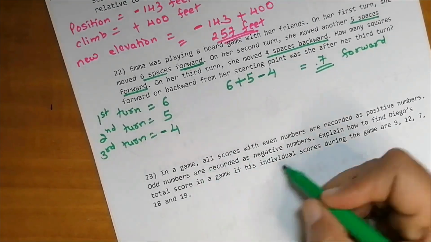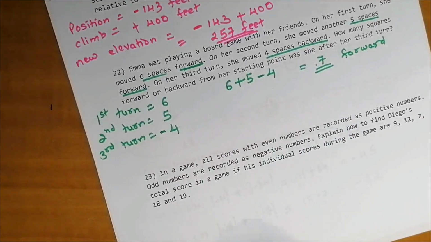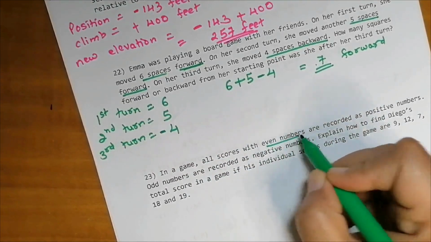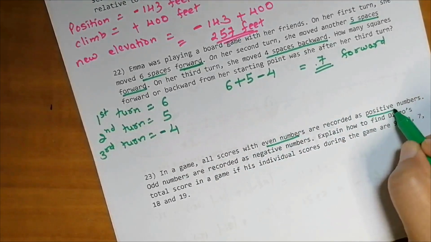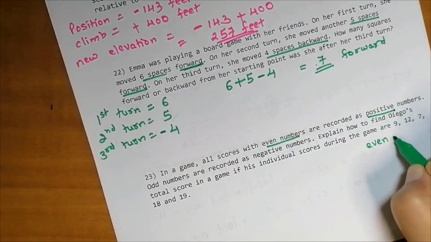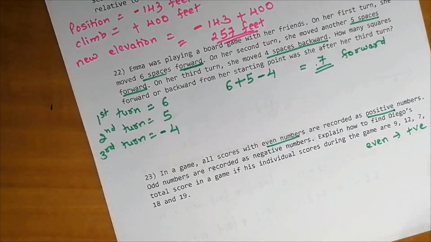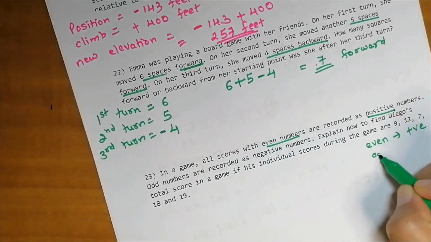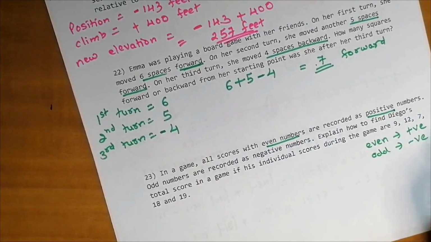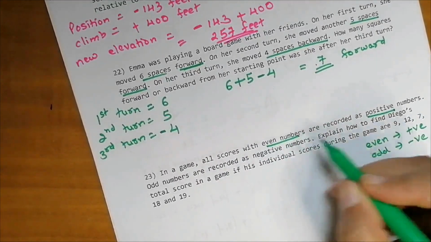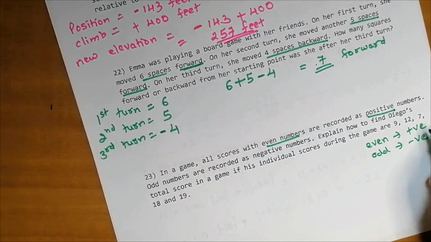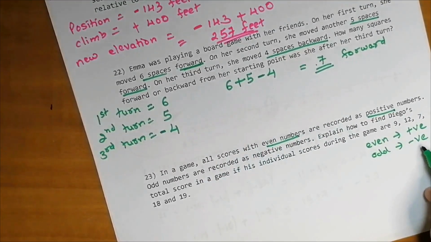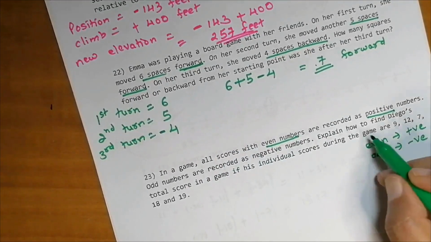Okay, and here we are on the final question. In a game, all scores with even numbers are recorded as positive. Okay, so when it's even, it means the score is positive. Odd numbers are recorded as negative. Okay, so if you score an even number, it is recorded as positive, and if you earn an odd number, you will record it as a negative number.